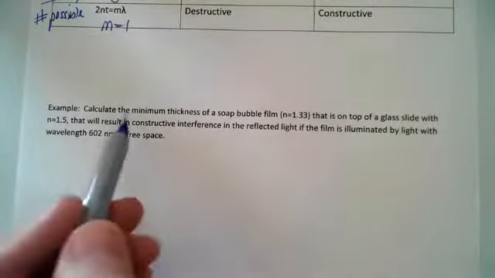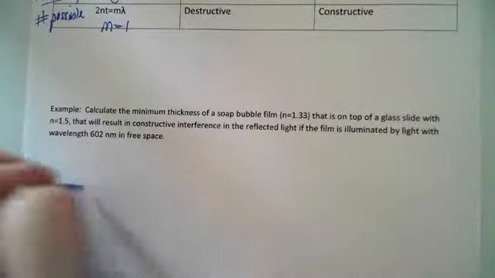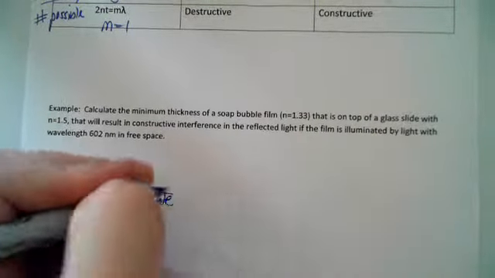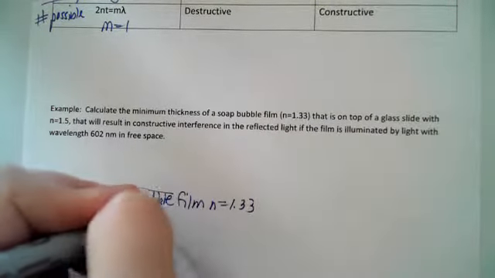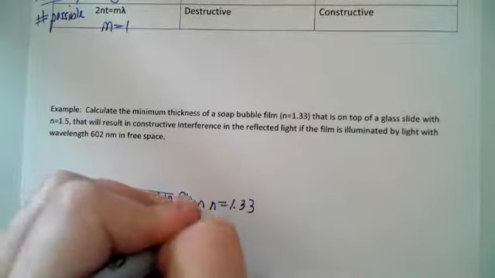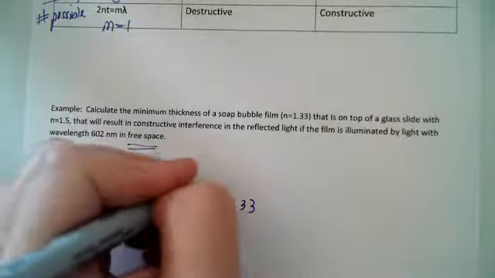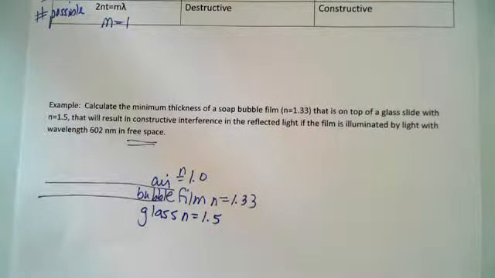Here's our example. Calculate the minimum thickness of a soap bubble film that is on top of a glass slide, so it's a film of soap on top of glass. Let's draw what that looks like. Here's our soap film, n equal to 1.33, and it's on top of glass, which has n equal to 1.5, and that's in free space, so it means it's in air. It's just n equal to 1.